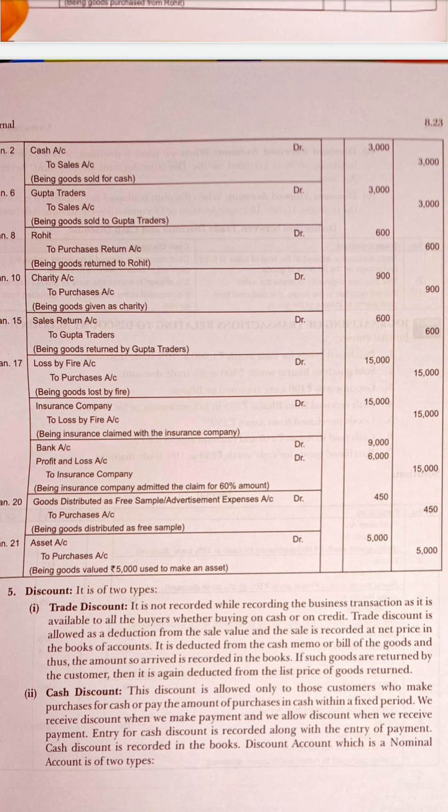Okay, so the trade discount is to be deducted from the cash memo or bill of the goods, and the amount so arrived at is recorded in the books of accounts. After deducting the trade discount, the balance amount is recorded in the bill. If such goods are returned, the amount is again deducted from the list price of the goods returned. We have already seen this when purchasing goods like sarees or churidars from a shop: they give the discount and record the balance amount in the bill.